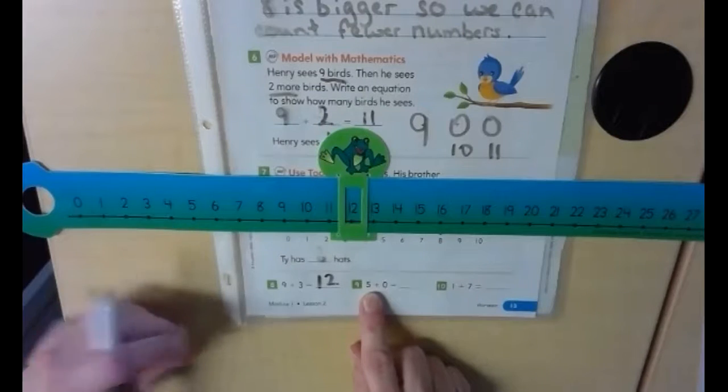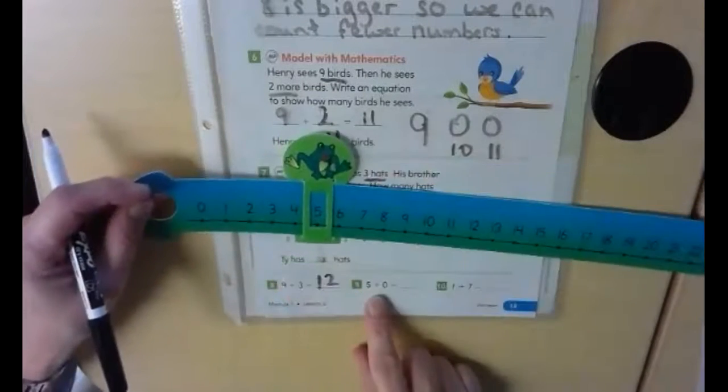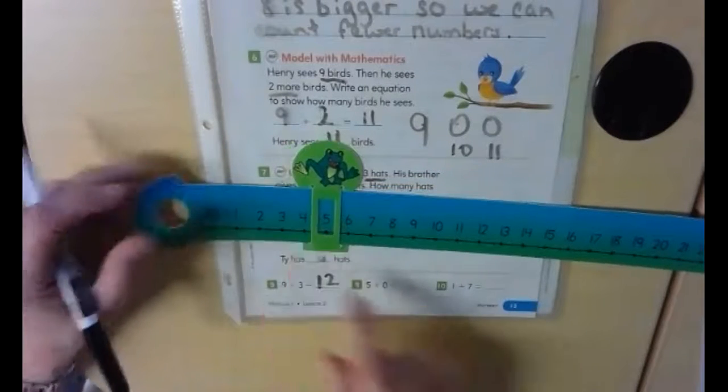Next one, 5 plus 0. 5 plus 0 means he's not going to hop at all. He's staying right where he is, so he's still on 5.